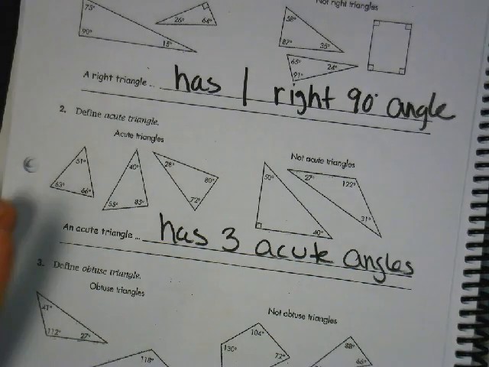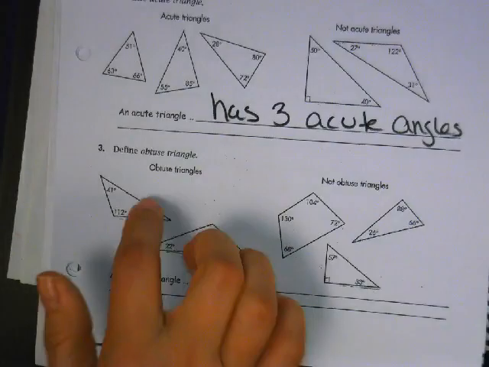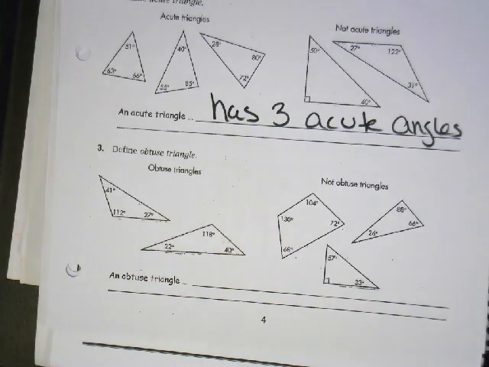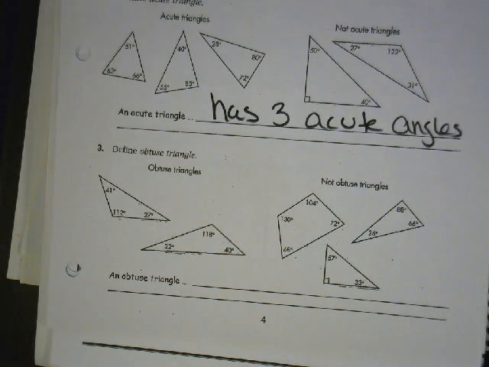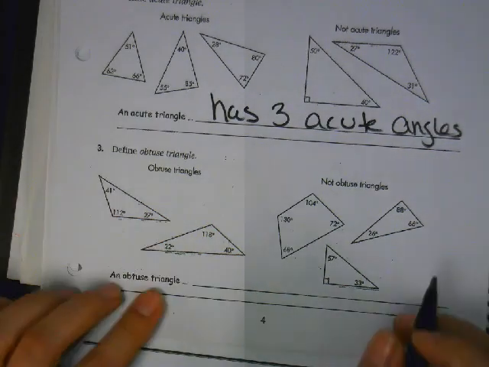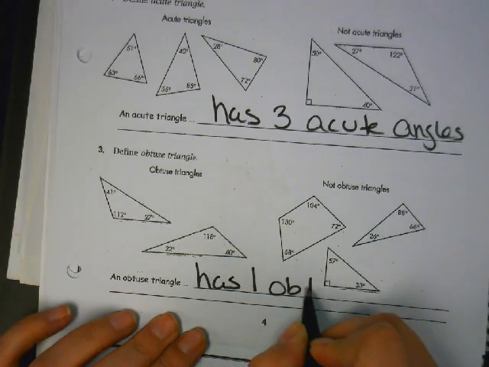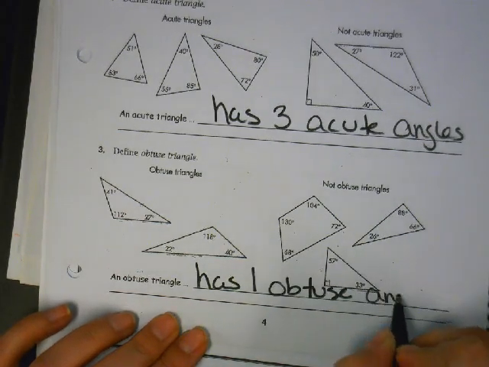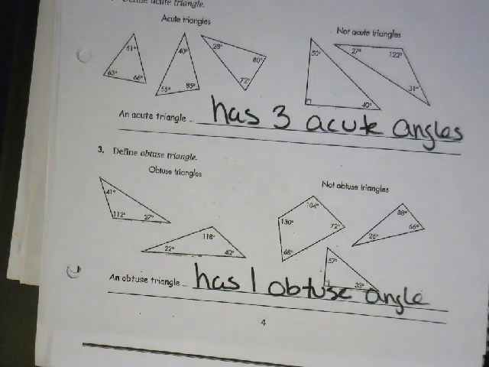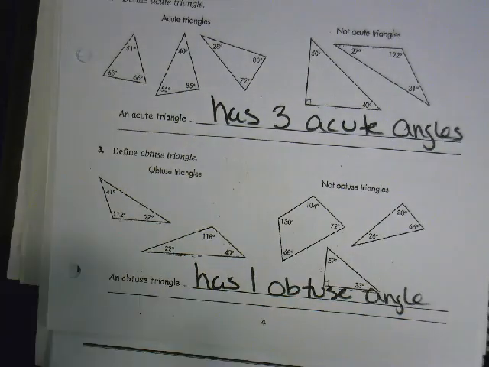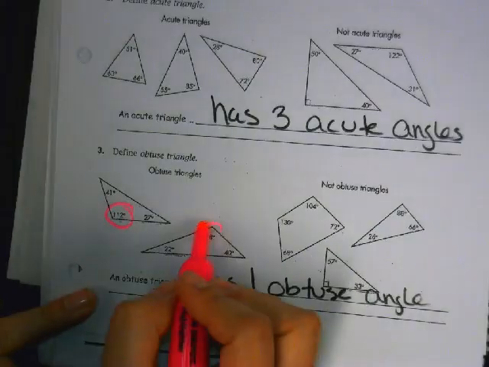An obtuse triangle. Let's look at an obtuse triangle. All right. What makes a triangle an obtuse triangle? Okay, sorry. What makes it obtuse? An obtuse triangle has one obtuse angle. So this was the obtuse angle right here, and this one's the obtuse angle.